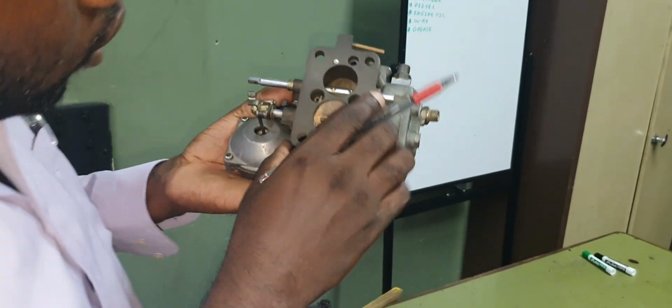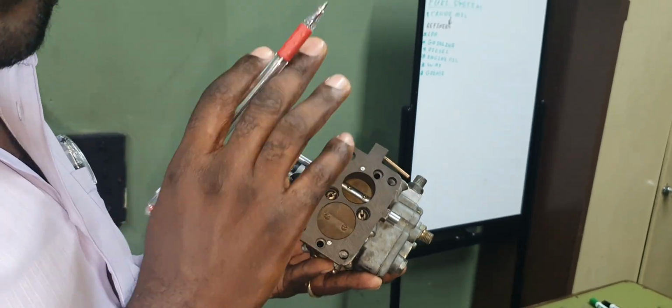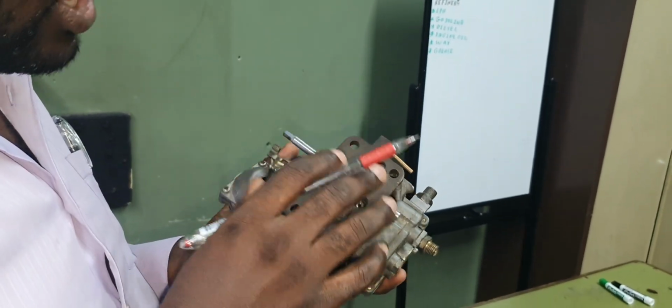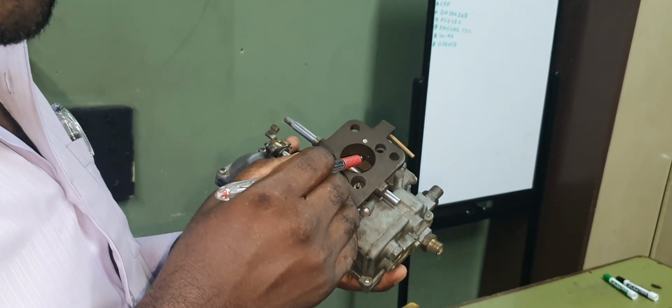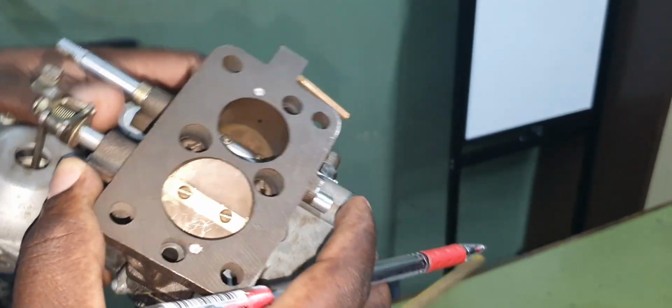Look at this now. If you should look right here, we have two major circuits that is found in the base of the carburetor. And these are the idle circuit, or some people call it the idle port, and the off idle port. So should look right here, we'd see a port right here.